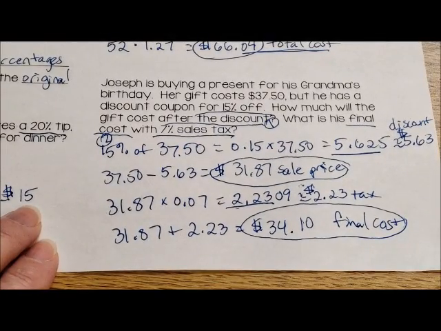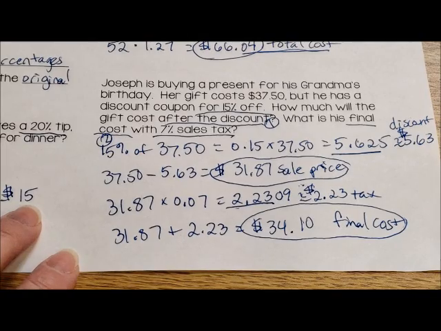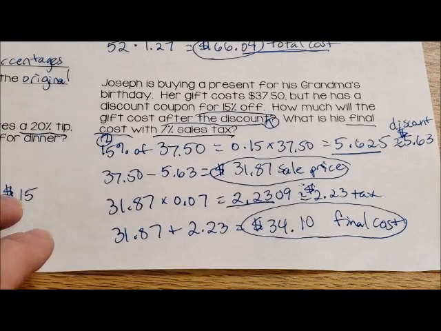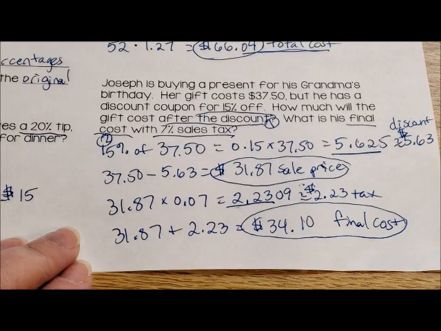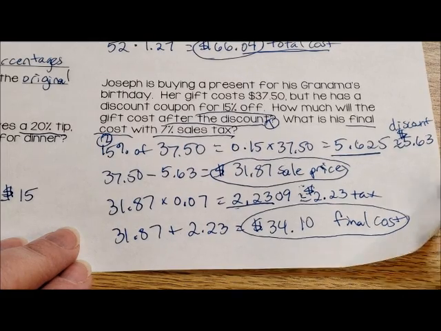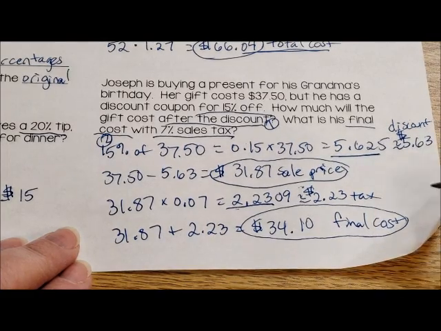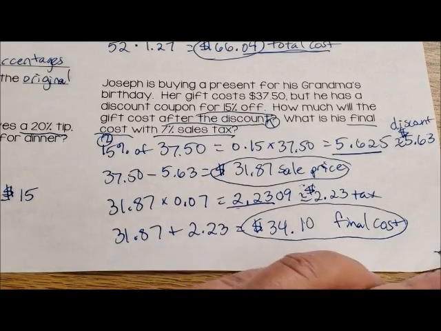This is probably one of the most common types of situations that we see in real life with percents, where you have some kind of discount, but you also have to account for tax. And it is multiple steps, but if you keep track of what you're doing and you label things, it's usually something that is pretty doable.